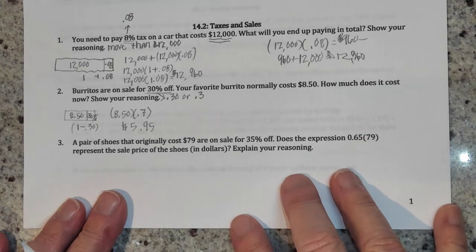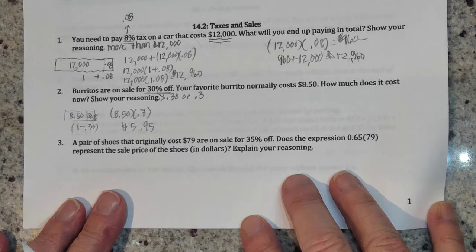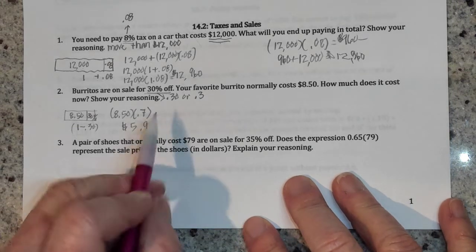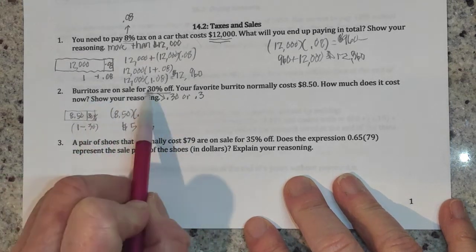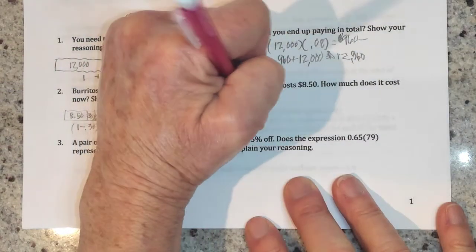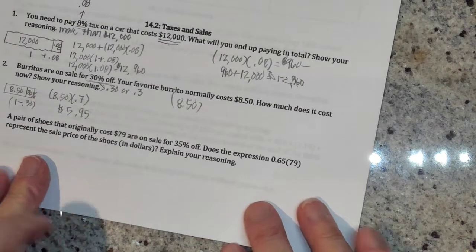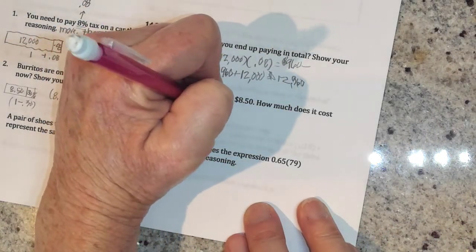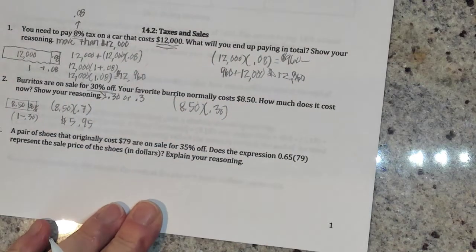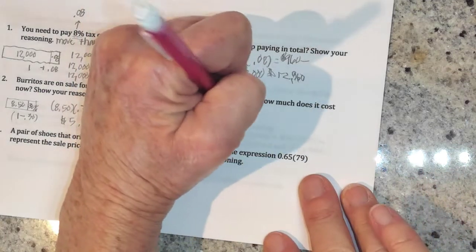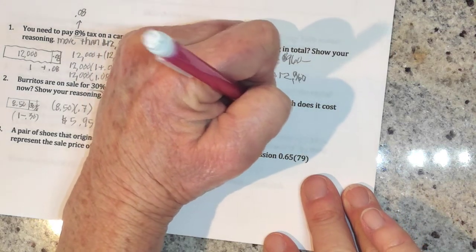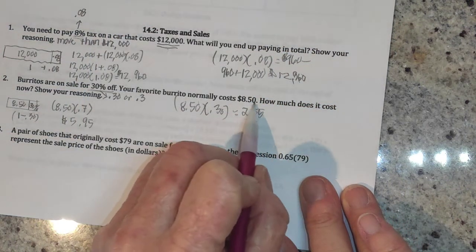The other thing that you could do is that you could say, all right, well, 30% off, so 0.3, so $8.50 times 0.30. Use your calculator. 850 times 0.3 off is $2.55. And I know that I need to subtract that away from 850.